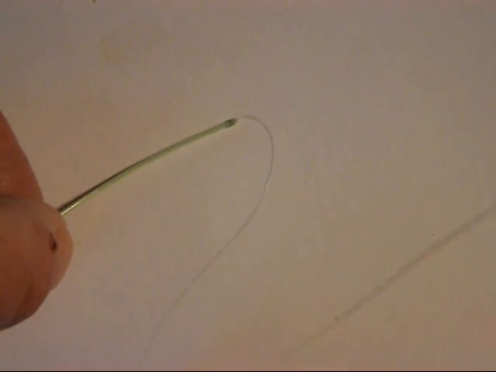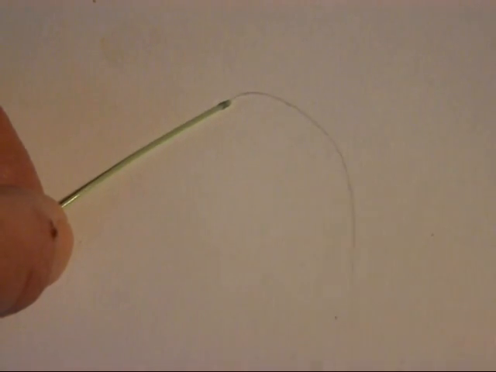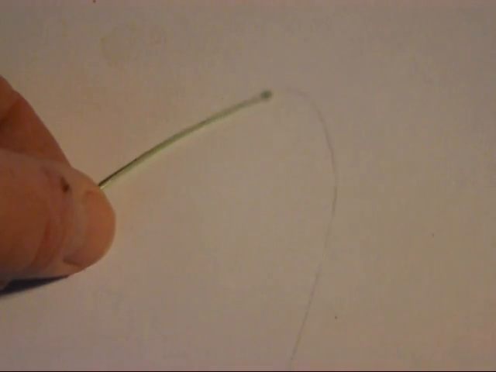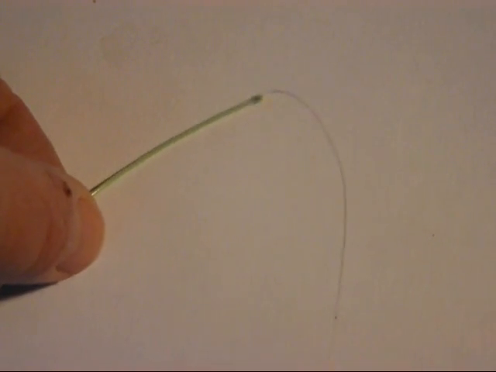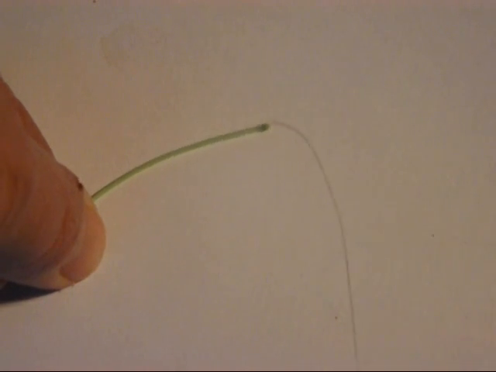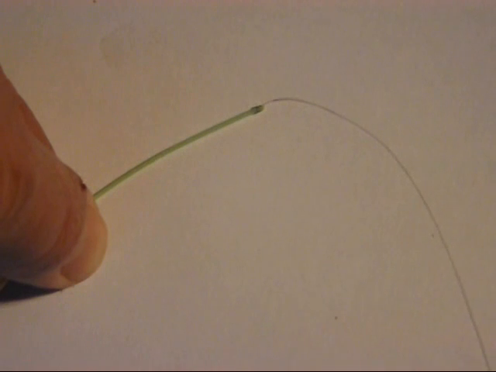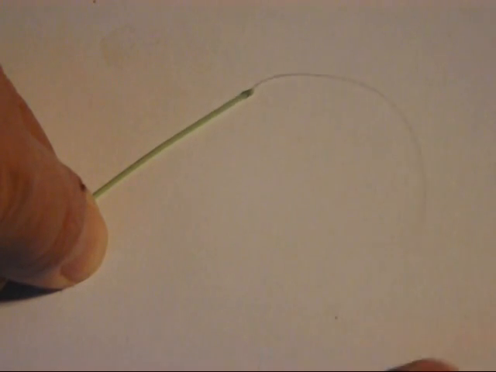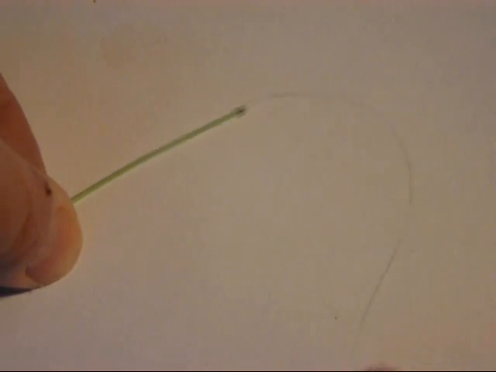Next is shown a nail knot connection between the fly line and the tippet. This particular tippet is 3X. A lot of times people will try to use larger ones, and you should if you can tie them, because you'll get more rigidity. You can see that the tippet is flexing much easier than the fly line. So if you use this system, you're going to lose some energy at that transition with your forward cast.